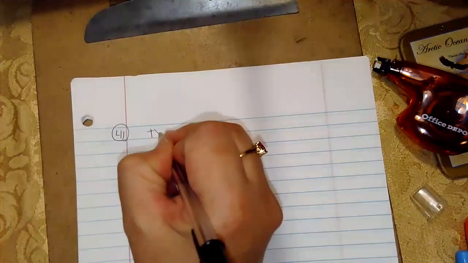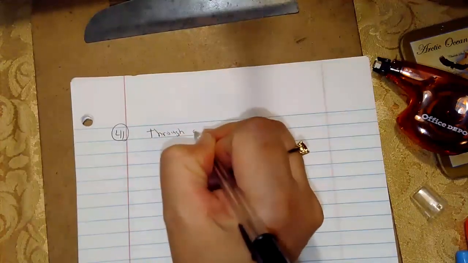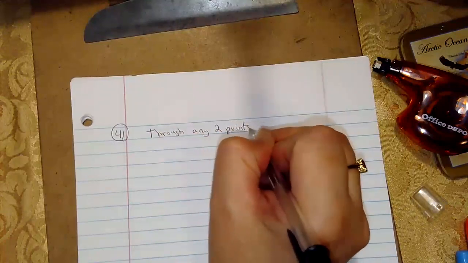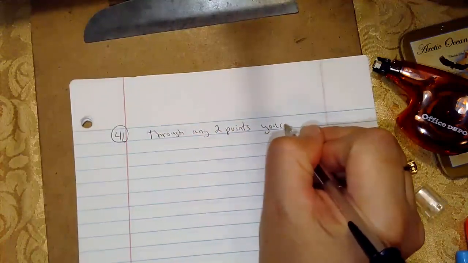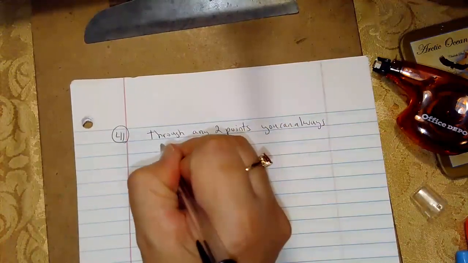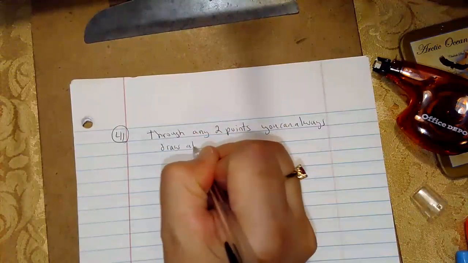So that was the intent of this problem. On 41, it's true that through any 2 points, you can always draw a line.